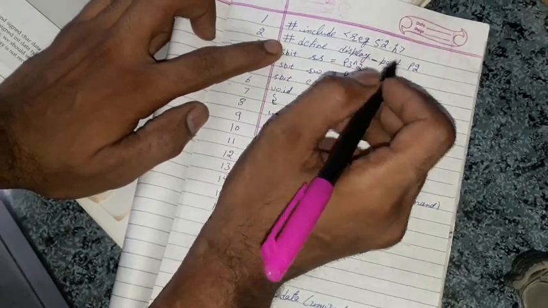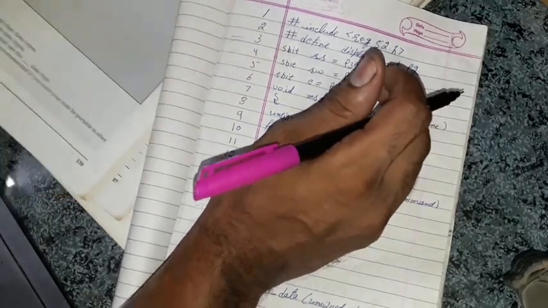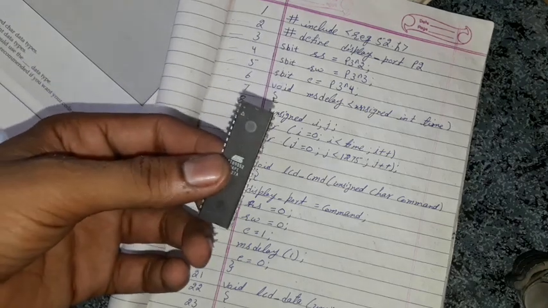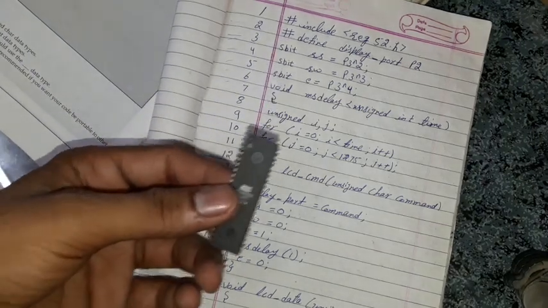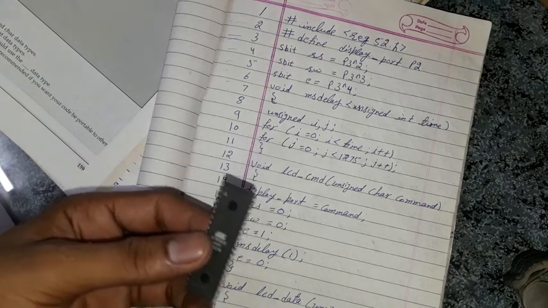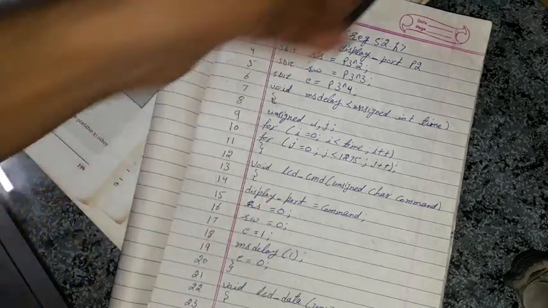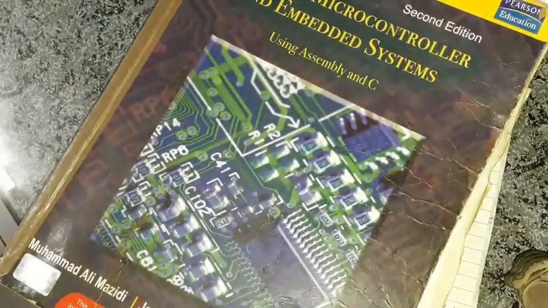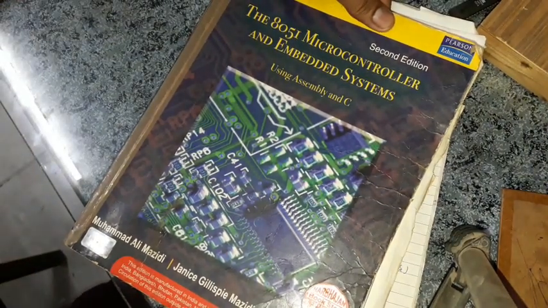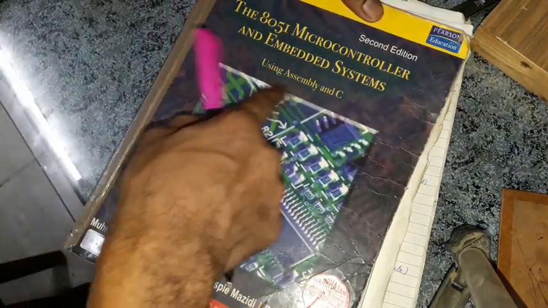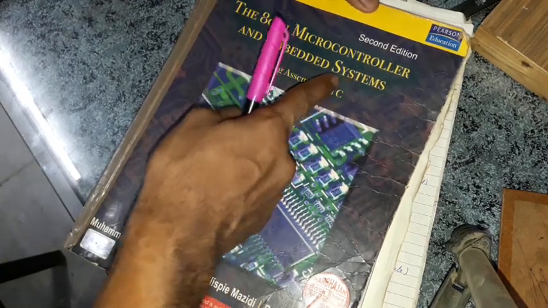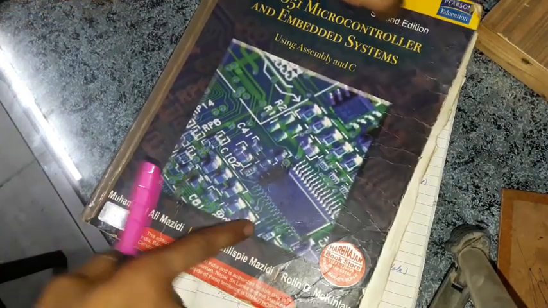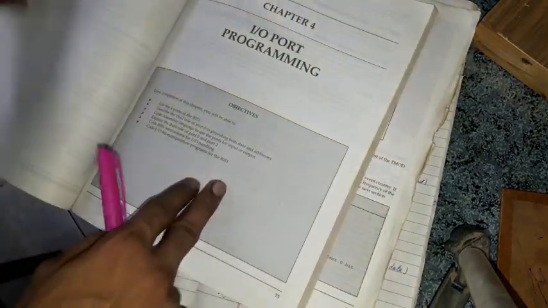The data pins are connected to port number 2 on the microcontroller, and here the port number 2, as we can see from our port number 2. Here we have the port numbers, and here's the book I have used as a reference for my C programming. It is the 8051 Microcontroller and Embedded Systems by Muhammad Ali Mazidi and Janice Gillispie Mazidi. It is the best book for microcontroller programming.